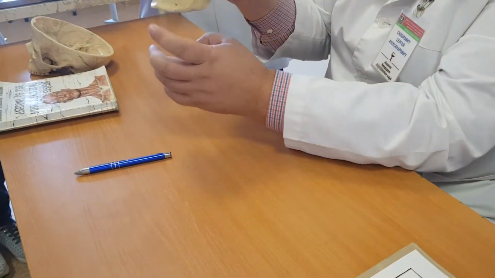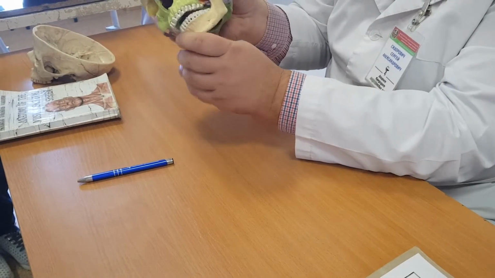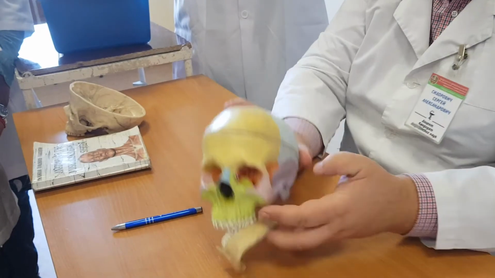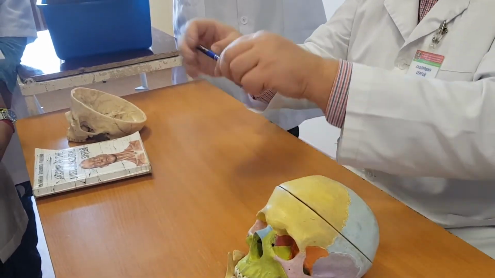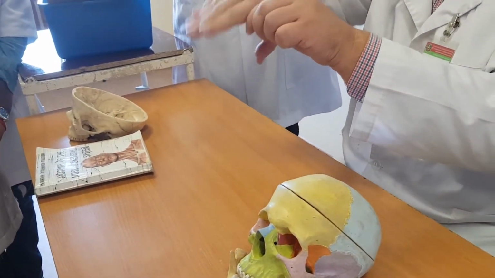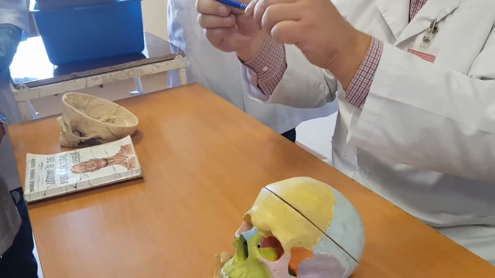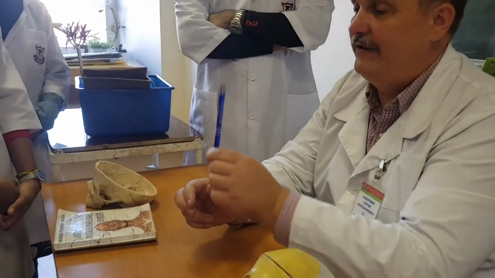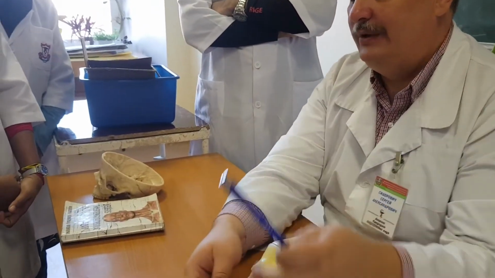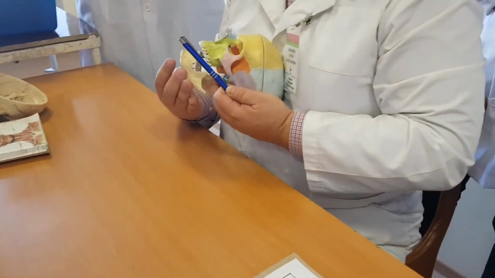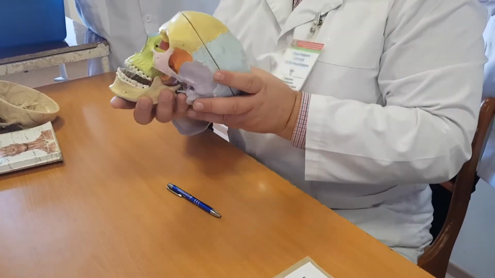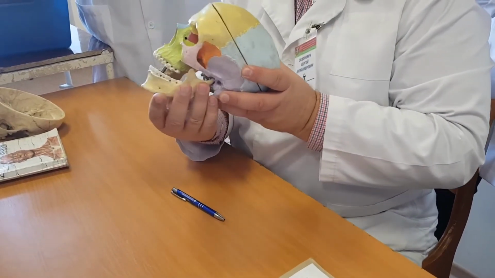First axis, that is frontal axis. We can move mandible downward and upward in frontal axis. Next axis is vertical axis. In vertical axis, we can move mandible laterally, to the right and to the left.